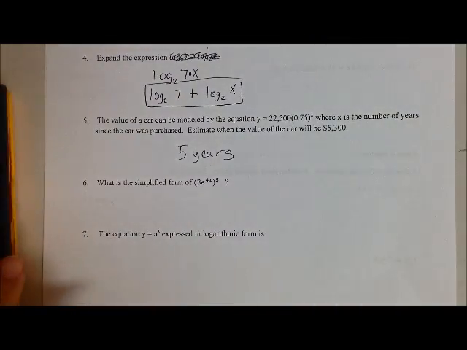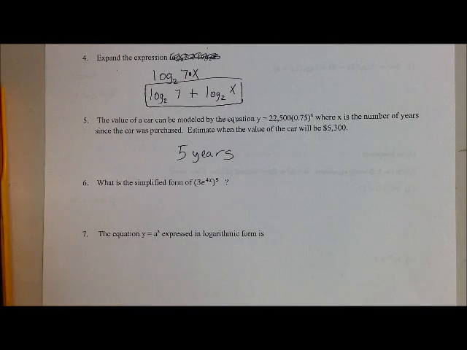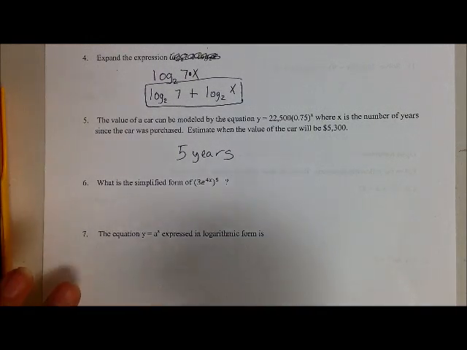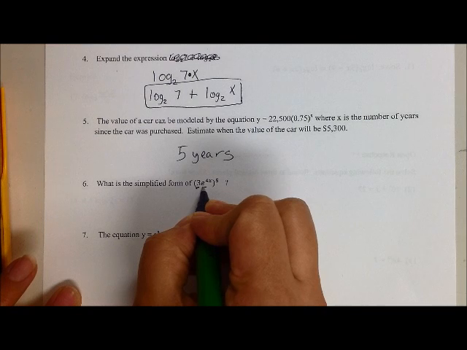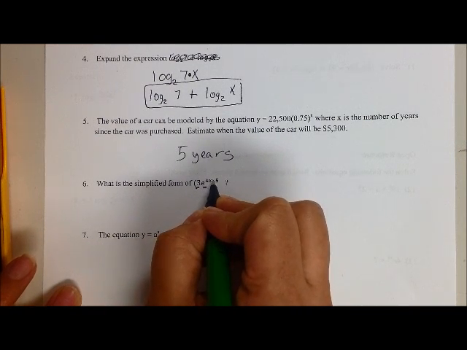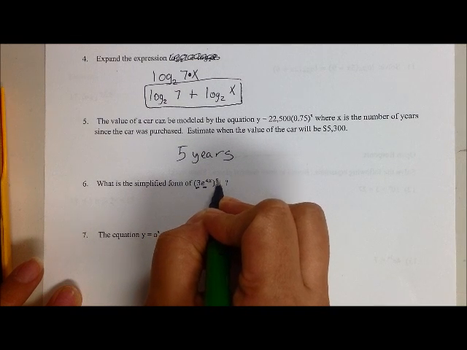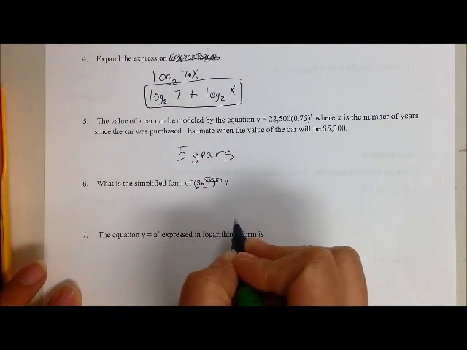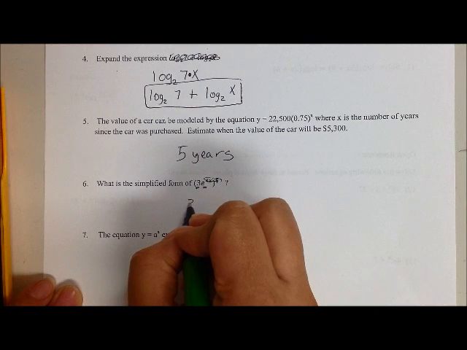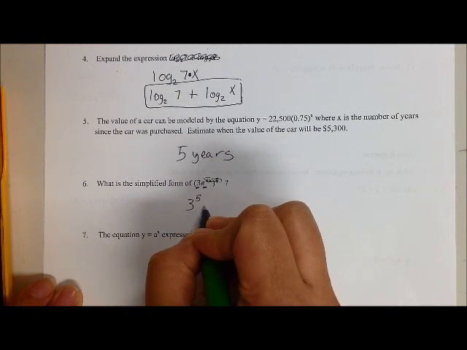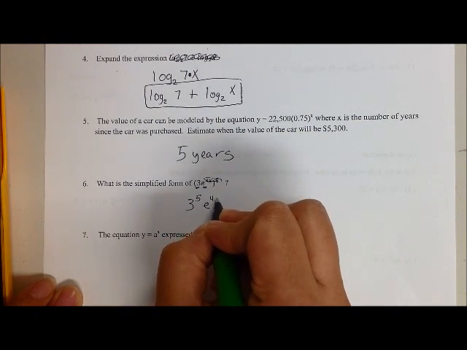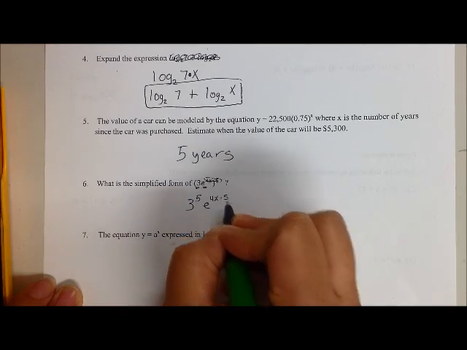Number 6, number outside. That should tell you it's an exponent to everything inside. Inside we have two things, the 3 and the e, but the e has an exponent. When something has an exponent and there's an exponent outside, you end up multiplying those two. So this really becomes 3 to the 5th, e to the 4x times the 5.